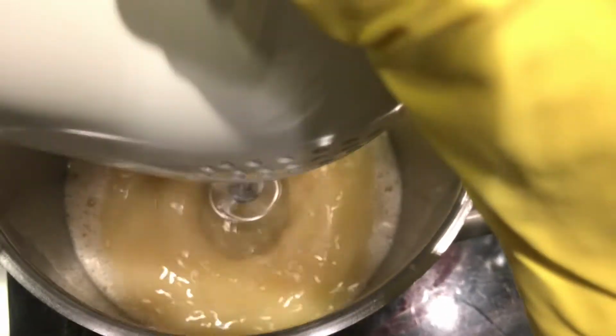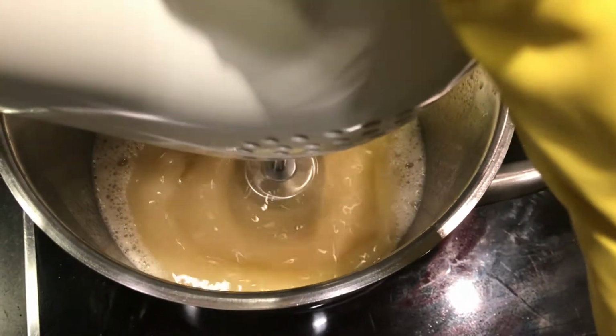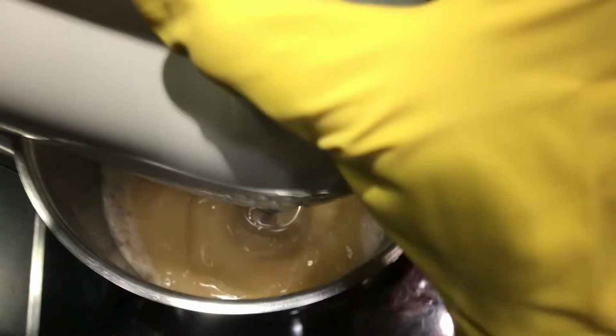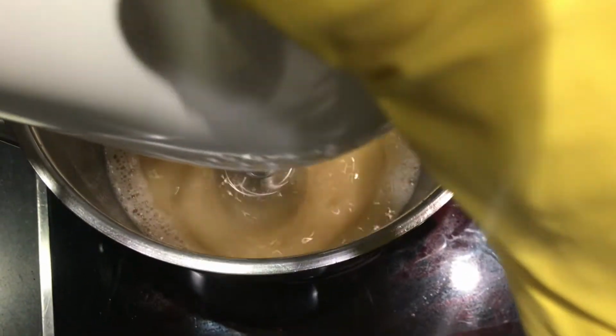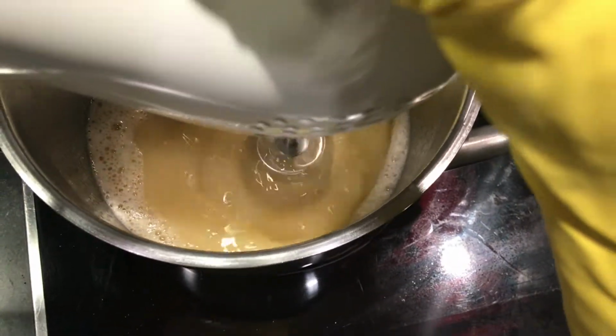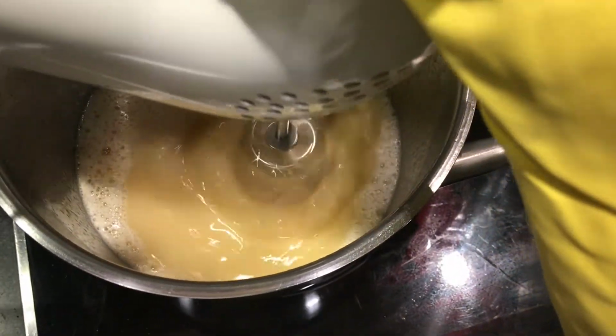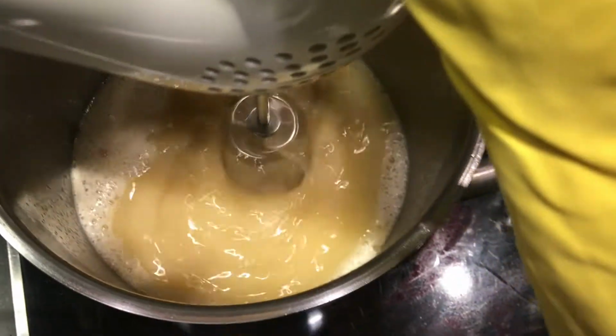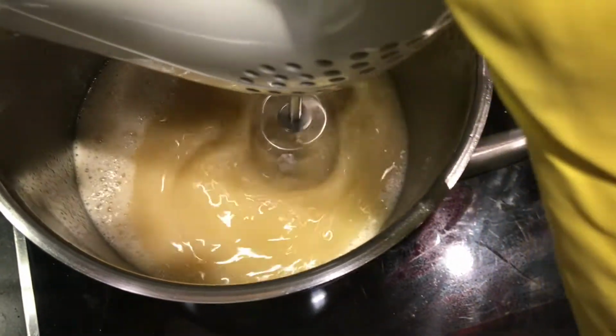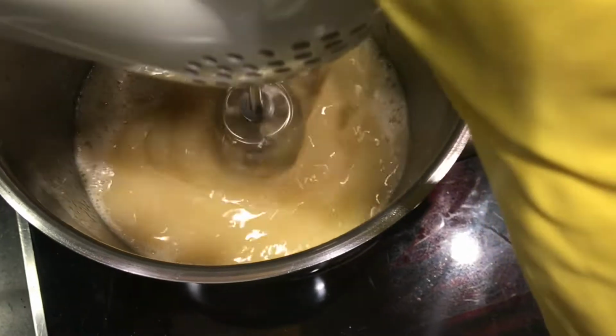You may also see the soap becoming a bit glycerin-like in this phase. However, this will depend on the fats and oils you use in your soap recipe. And this particular recipe didn't give a very glycerin-like soap at this stage.